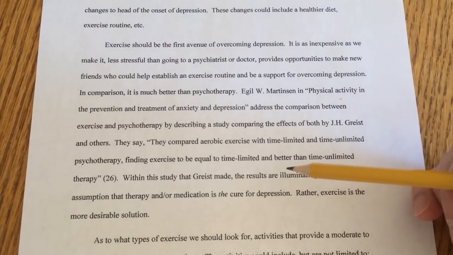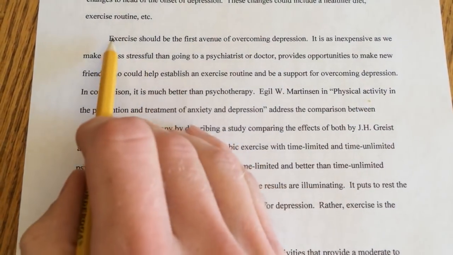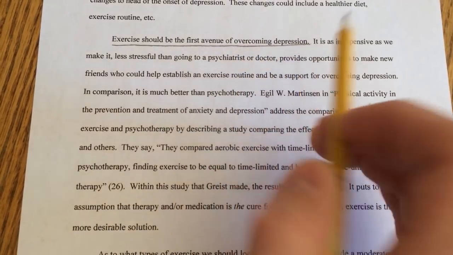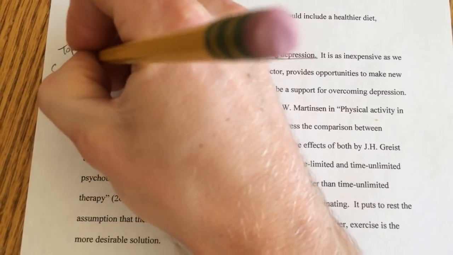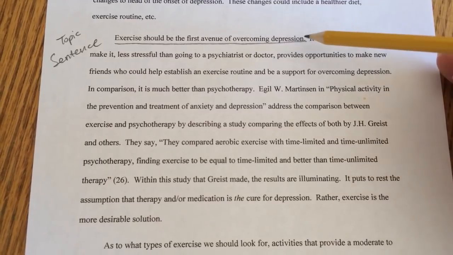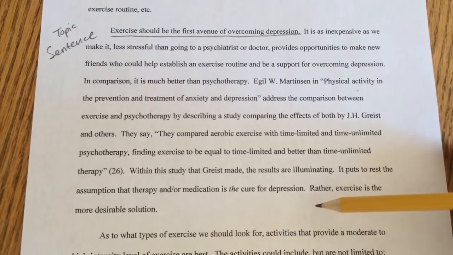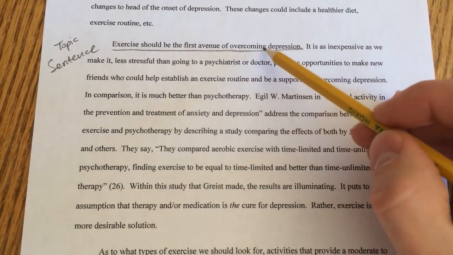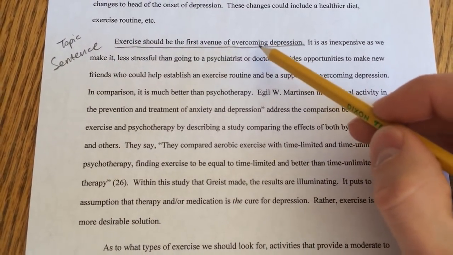The first thing we're going to look for is the topic sentence. In this example, the topic sentence is right here: Exercise should be the first avenue of overcoming depression. Let's go ahead and label that as the topic sentence. The topic sentence is what gives us a roadmap for the rest of the paragraph. It tells us what the author will talk about. Now, there could also be a sentence or two that further explains the topic sentence, and that just helps establish what the author will talk about.